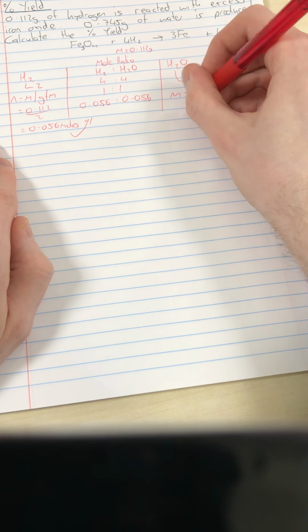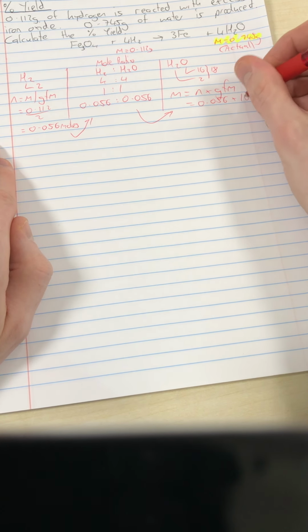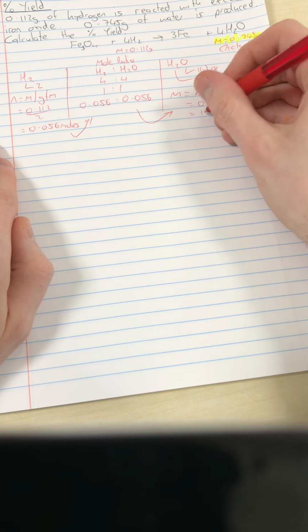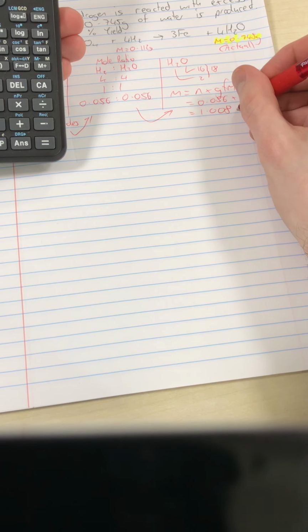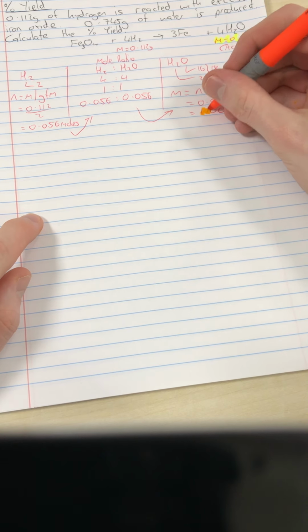And then we're working out the mass, but let's do the GFM quickly. So that's 16, 2, that adds up to 18. So m equals n times GFM. Bring the moles over, so that's 0.056 times 18. Let's do it on our calculators. 1.008 grams. I'm going to highlight that a different colour.